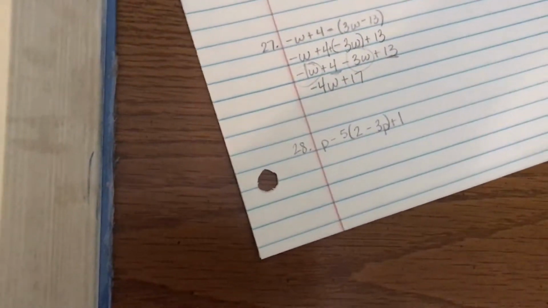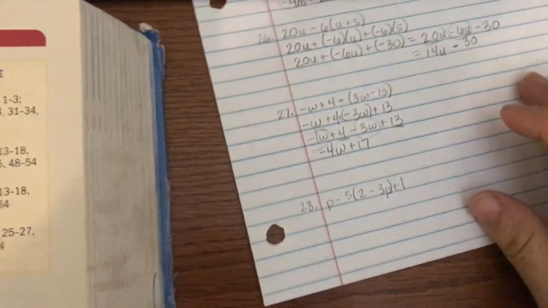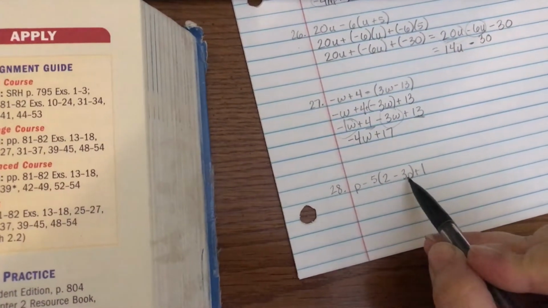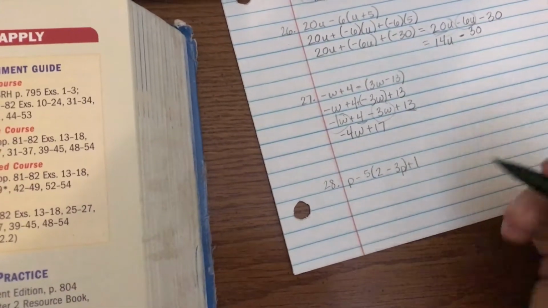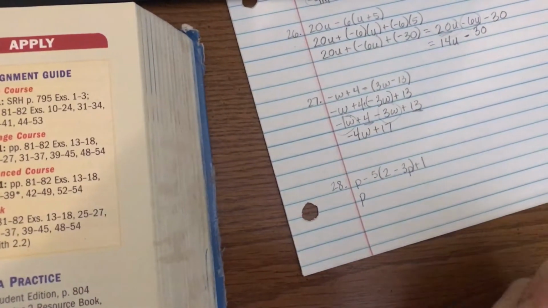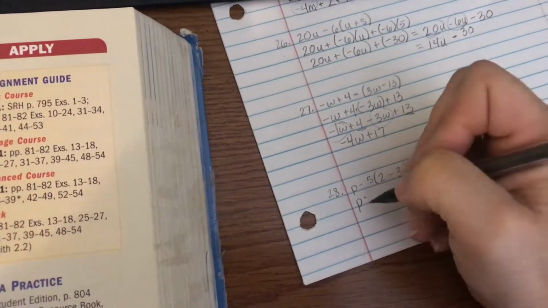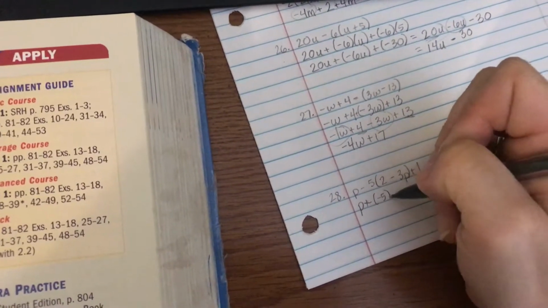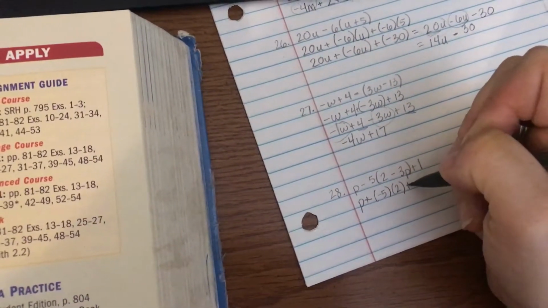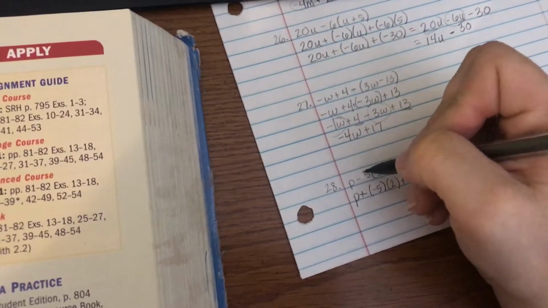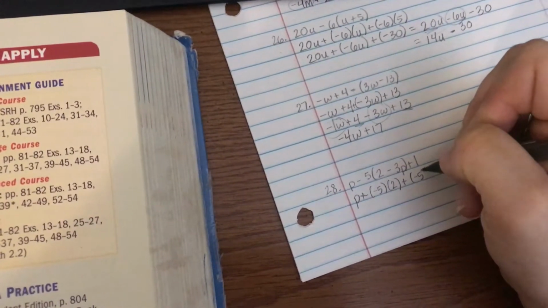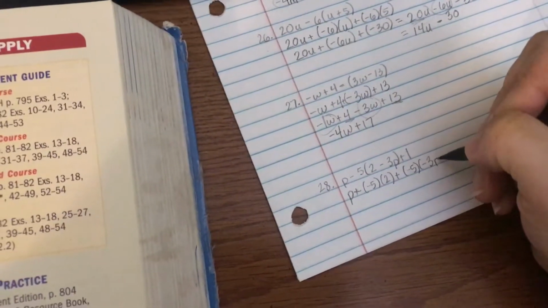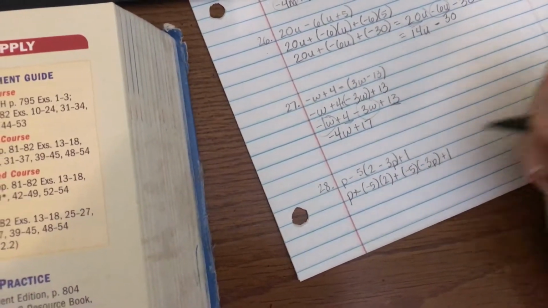All right, the last one that seemed to trip people up was number 28. Okay, so we have p minus 5 times, in parentheses, 2 minus 3p, close parentheses, plus 1. So the p is by itself, so we just rewrite that. And then we are combining it with a -5 times 2, and combining that with a -5 times a -3p. And adding that 1 at the end.